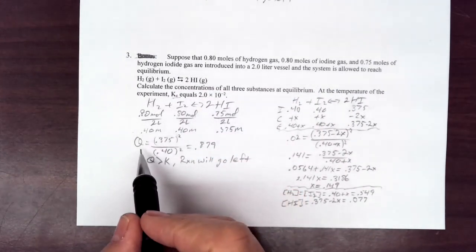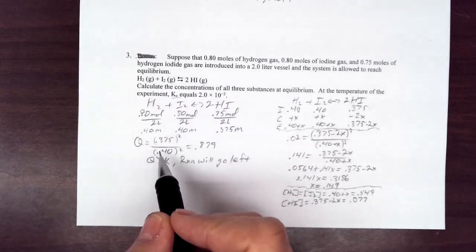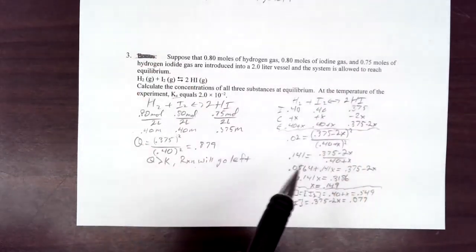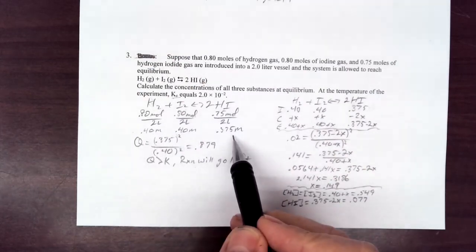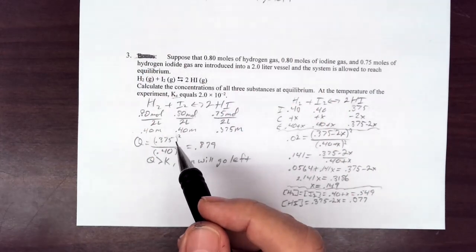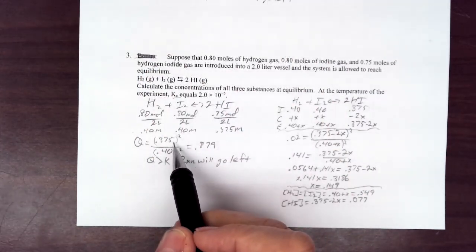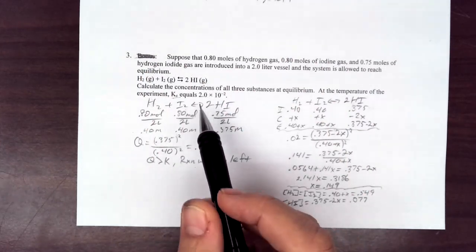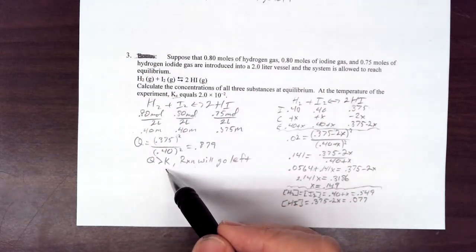What we will do is take the Q value, which is the snapshot K. We'll take the Q value and compare it to K. And Q is just using the K math, but for right now, when this is just starting and it has these molarities, what is the K value? So we're going to call it Q because it's not necessarily at equilibrium. So products over reactants to the power of the number in front, and we get 0.879. Now, K was told to us as 0.02. So Q is bigger than K.